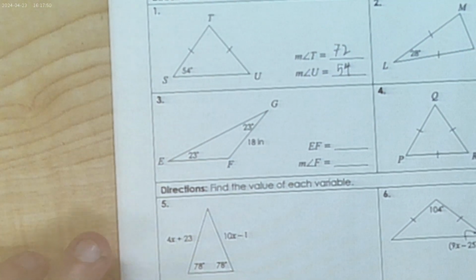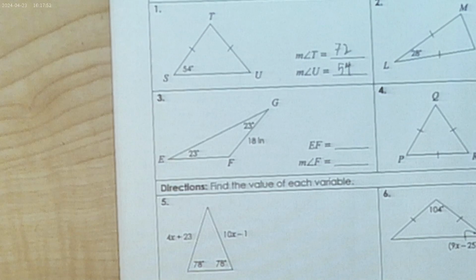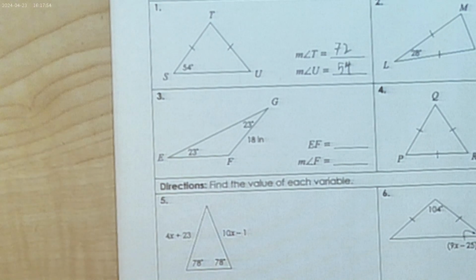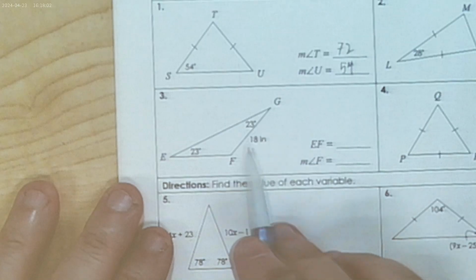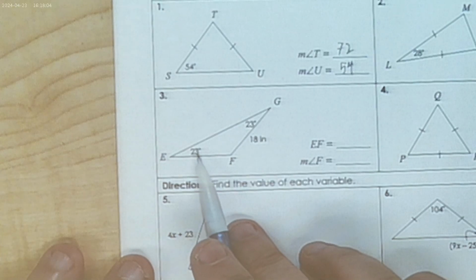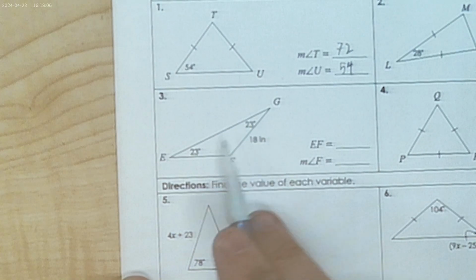So here we are again. It's kind of the same thing as the previous problem, except kind of in reverse. For one thing, I've got 23 here, 23 here. So these are the two angles.